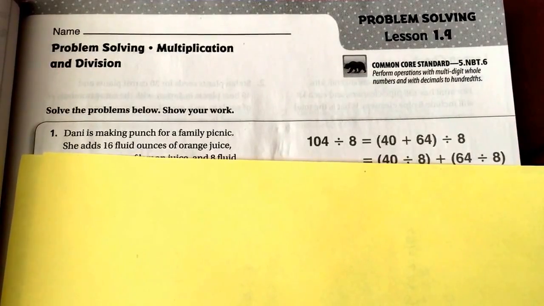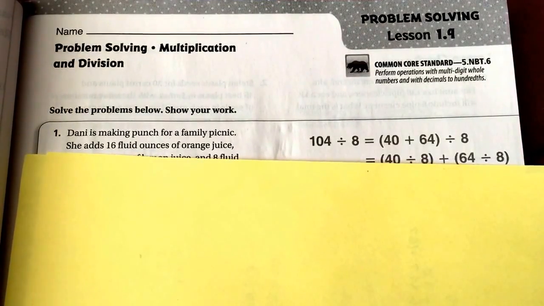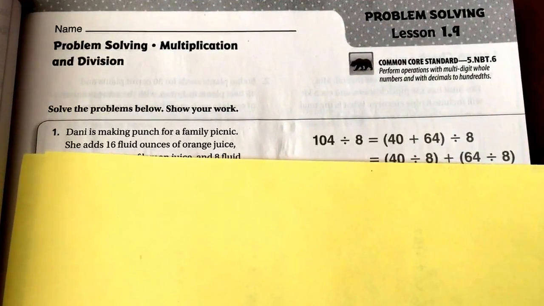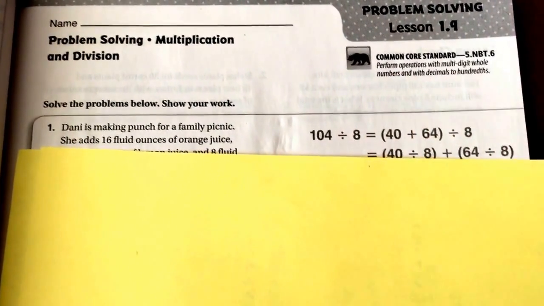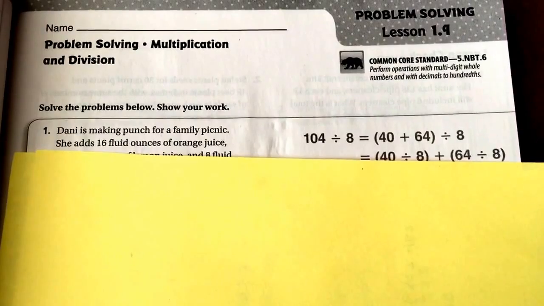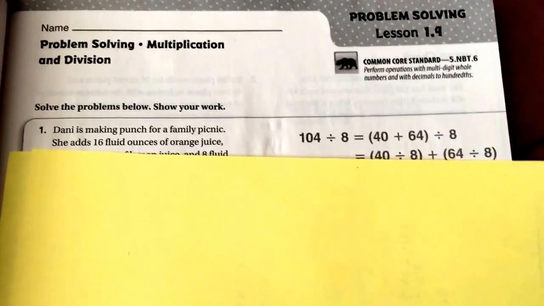Now we're on Chapter 1, Lesson 9, Problem Solving, Multiplication, and Division. Solve the problems below, show your work, in order to perform operations with multi-digit whole numbers and with decimals to hundredths. What we really have to focus on in this lesson are the picture boxes.